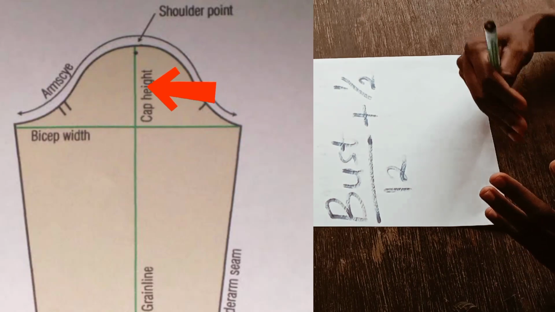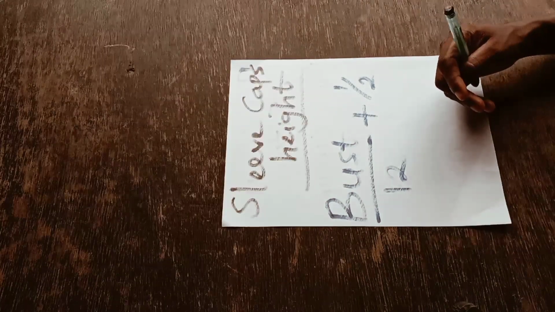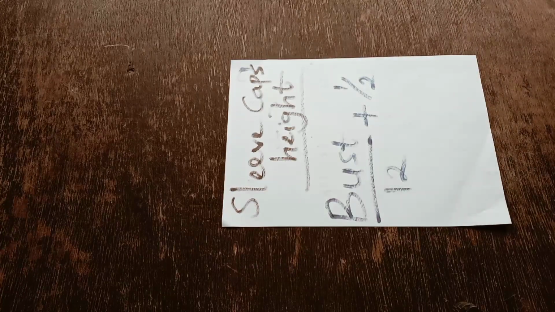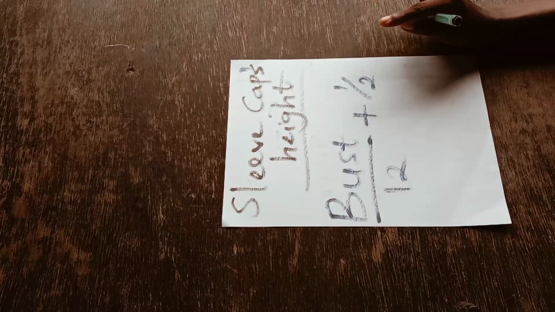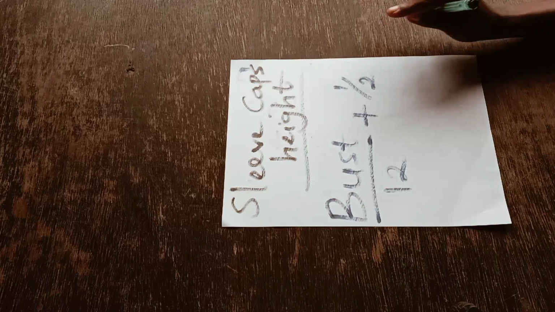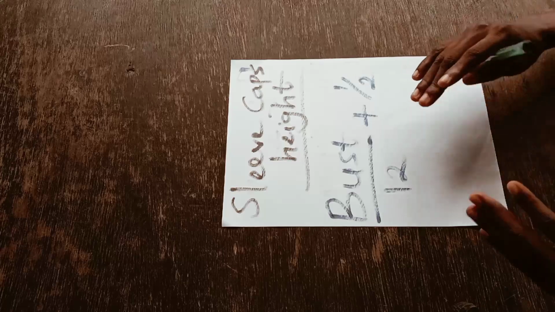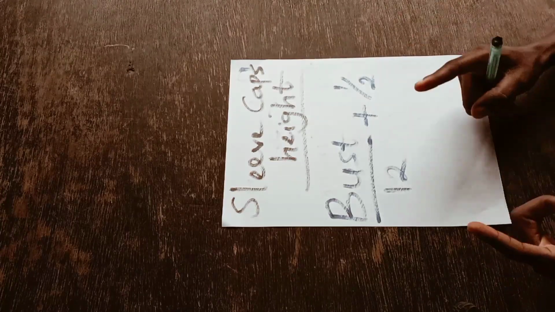It gives the sleeve some ease around the underarm and also the sleeves. It enables you to raise your hand freely. You don't have any discomforts at your shoulder to your underarm. So how do you calculate that without directly taking the measurement on the body?